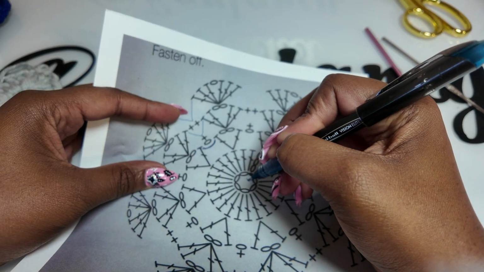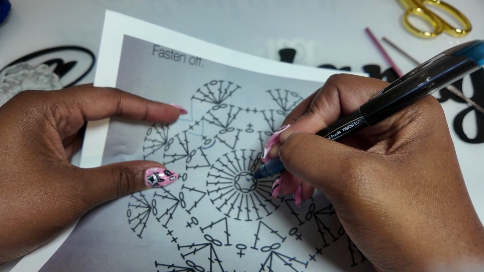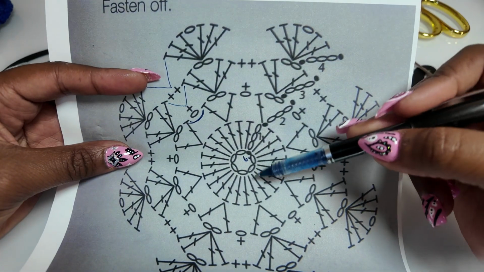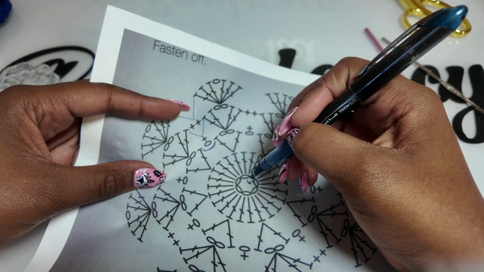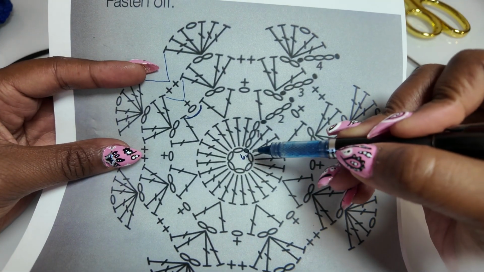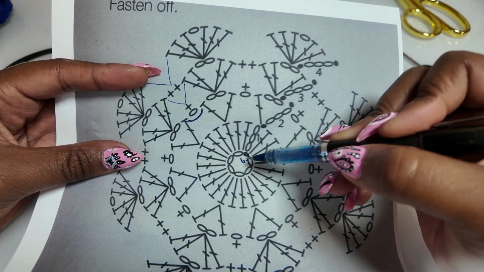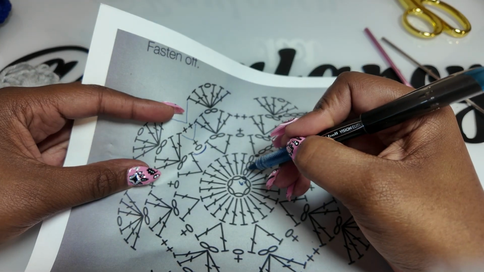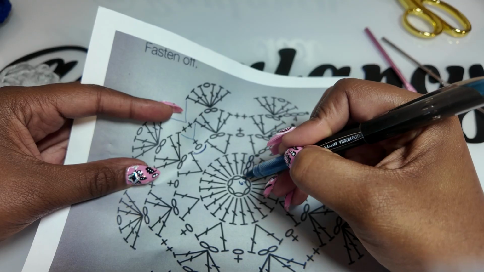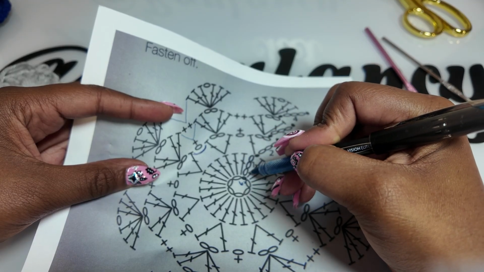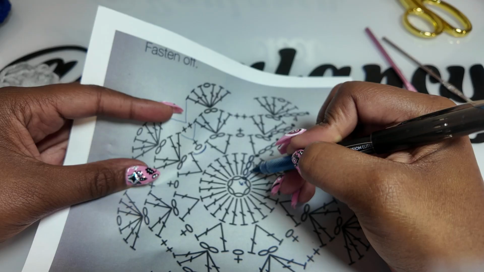There's 6 chains in the middle there. And then this filled in circle here is a slip stitch. Okay, so from that slip stitch, we have 1, 2, 3 more chains. So that means chain 3. So you can go to your next round.